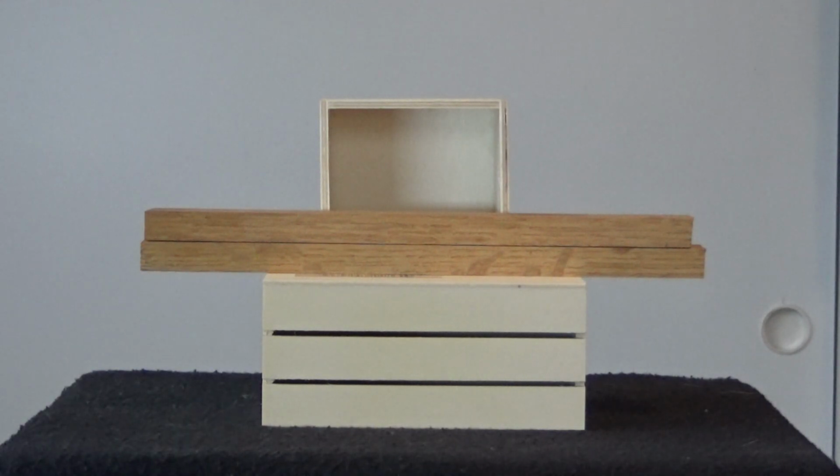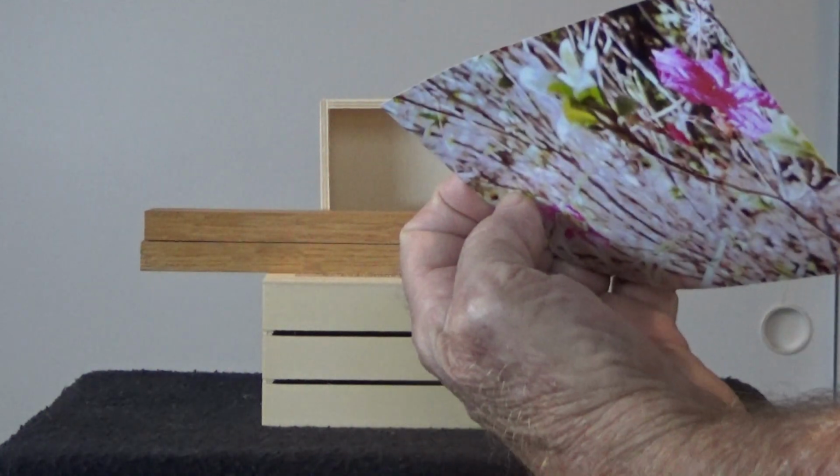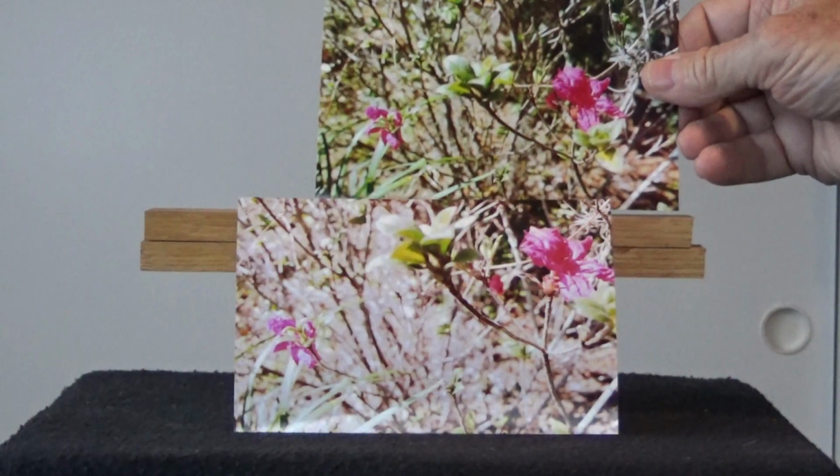Alright, 17. Now, without looking, yep, I could pick it up. That was the Contax. And this is the NIKKOR.